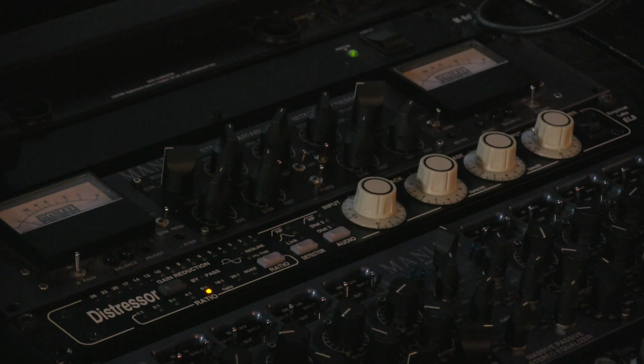It's not some, oh man, did you hear that tone like a Neve? It really acted like an LA2A. It was really cool.